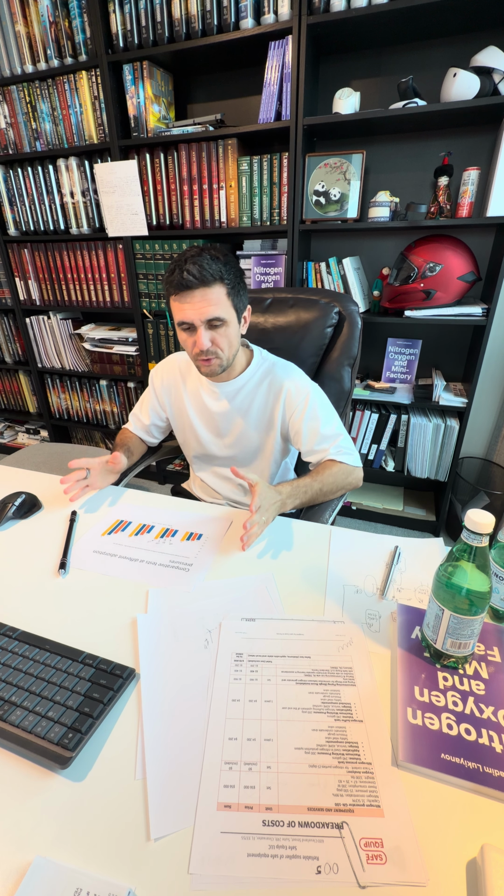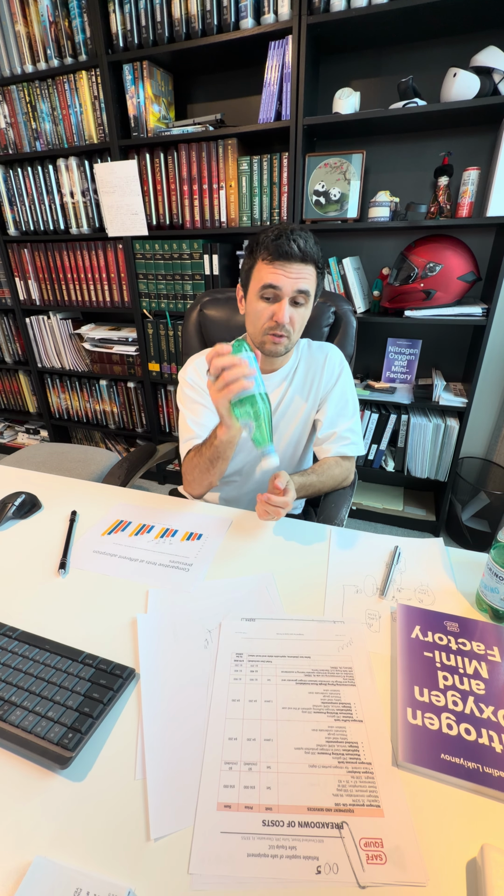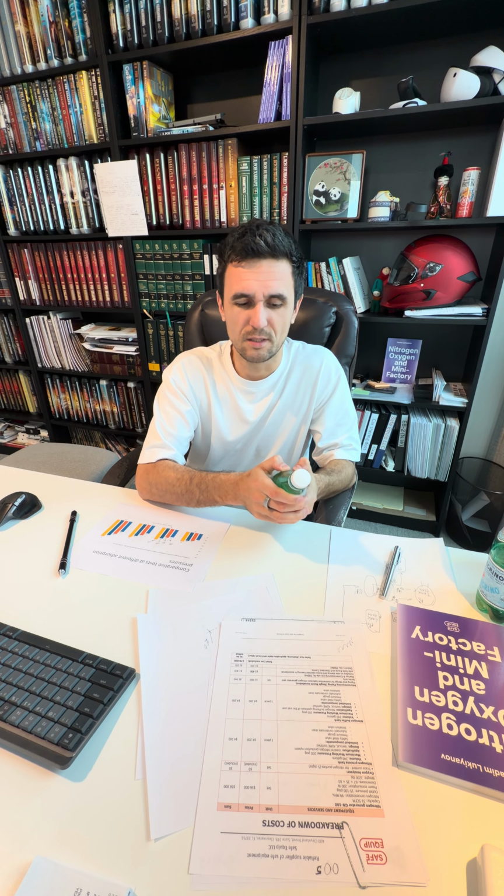And it's important not to be confused with flow. For example, this bottle can have, let's say, 10 psi pressure inside of it. If you shake it well, you will feel the pressure increasing.